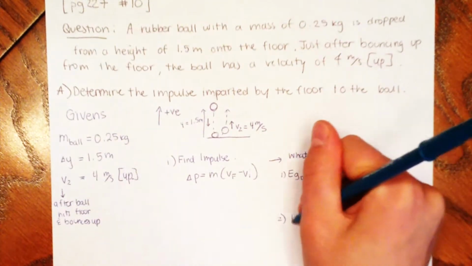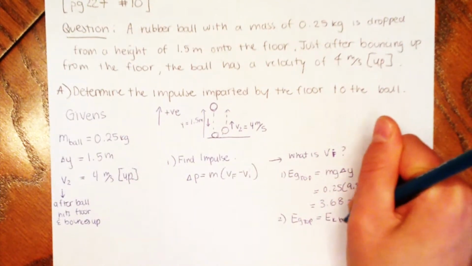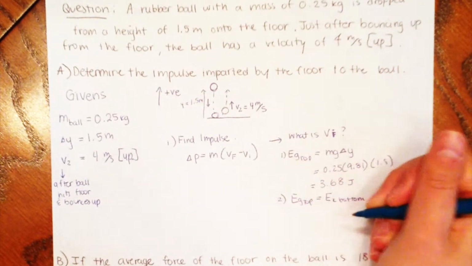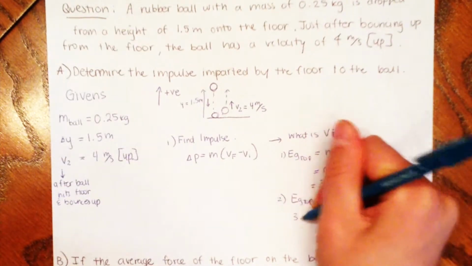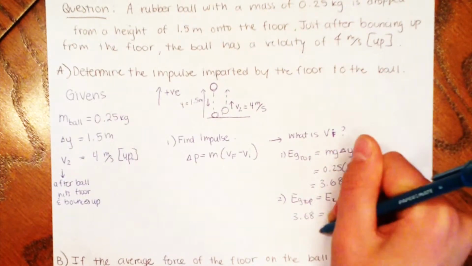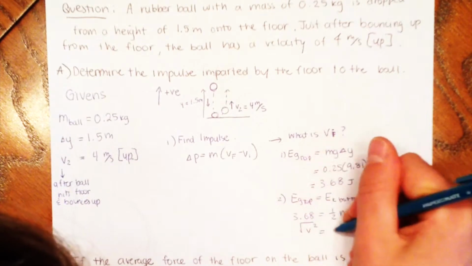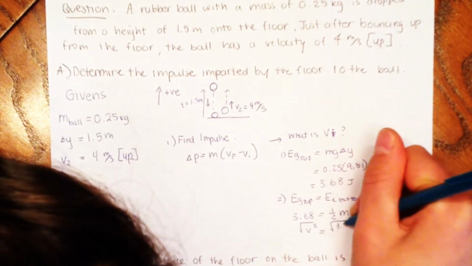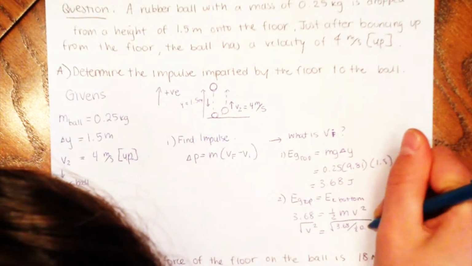Now at this point you might be wondering why we found the gravitational potential energy at the top, but what we know is that energy is conserved, and therefore the gravitational potential energy at the top is equal to the kinetic energy at the bottom, or our reference level, where the ball hits the ground. So when we use the kinetic energy equation and sub in what we know to be the kinetic energy, we solve for velocity, and we end up getting 5.4 meters per second.